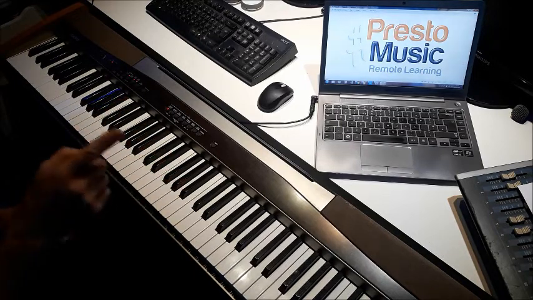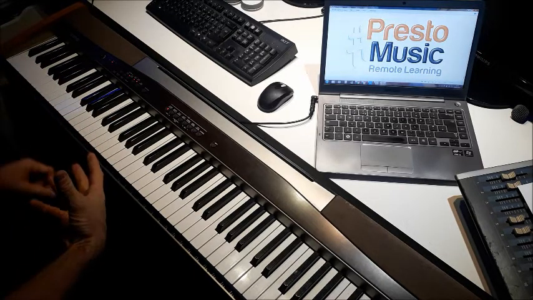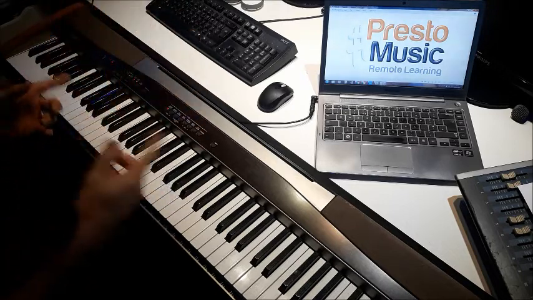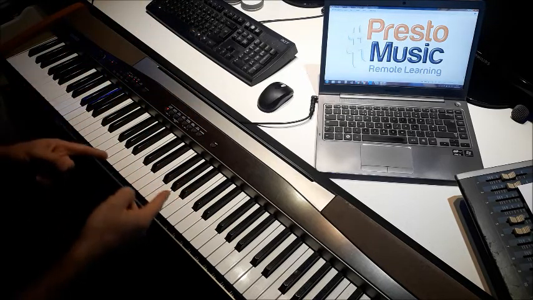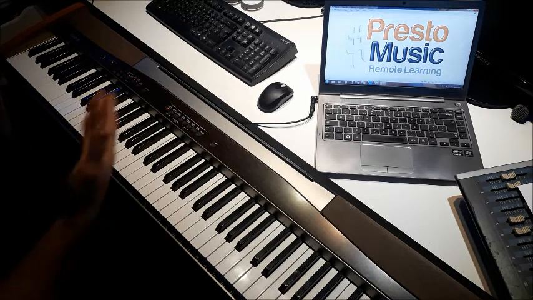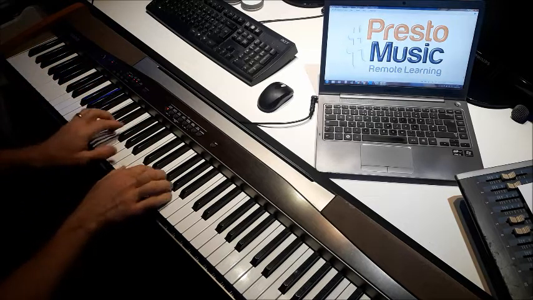Remember your video on the counting. If you've not watched the counting video, please make sure you've watched that. I'm making sure that when I count myself in, the speed at which I count in is the speed at which I can play the piece. If I can't play the piece that fast, I need to slow the counting down, and I need to make sure I practice the right hand and the left hand at the exact same speed.